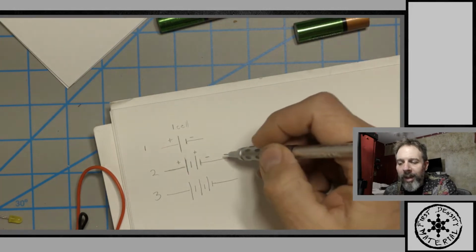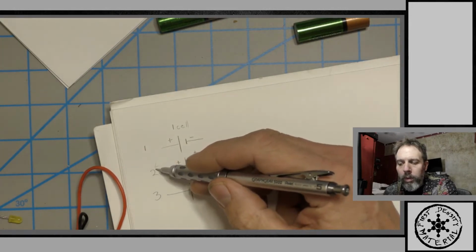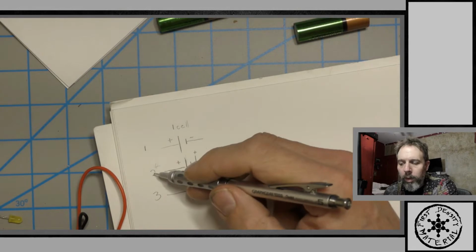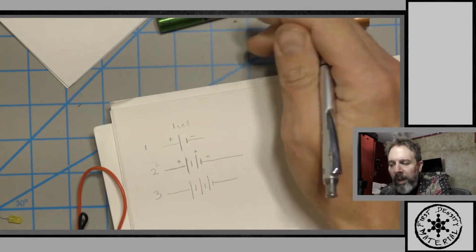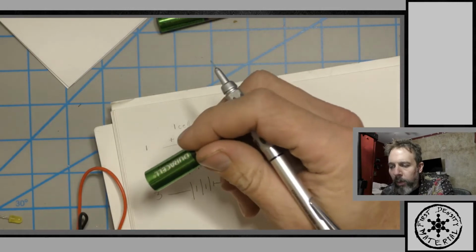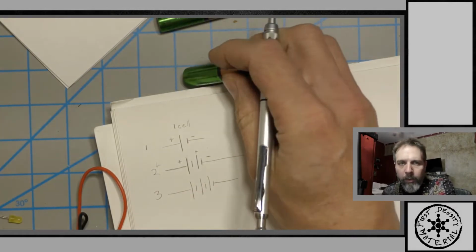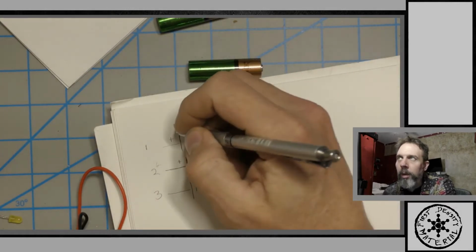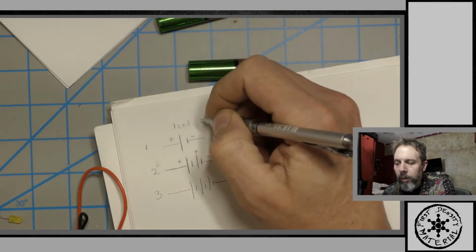But remember, a 9 volt can look like a 3 volt. Each battery is 1.5 volt, sort of, except for the rechargeable ones. They run a little bit less.